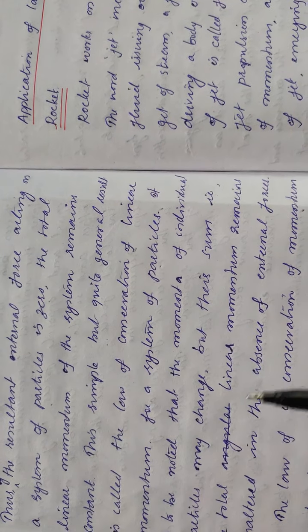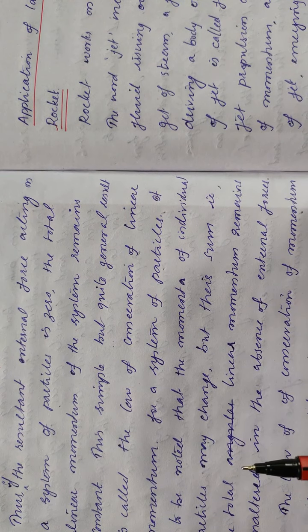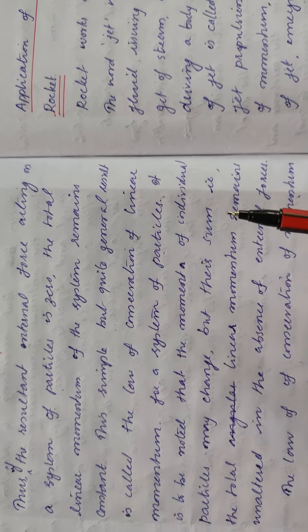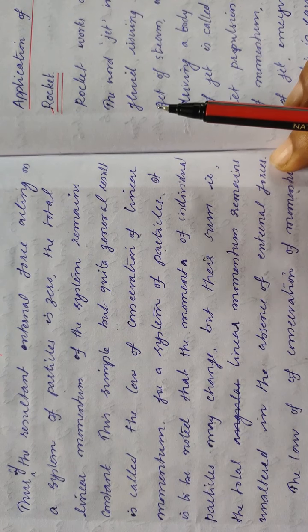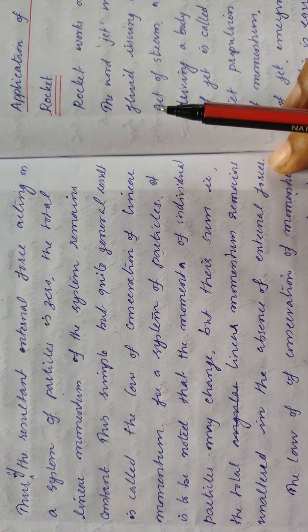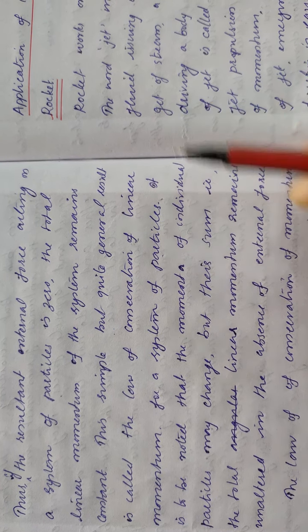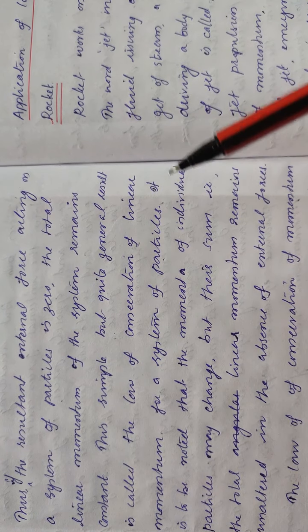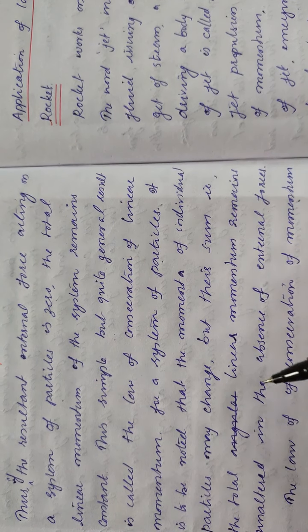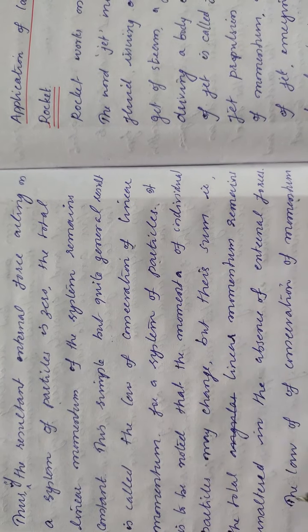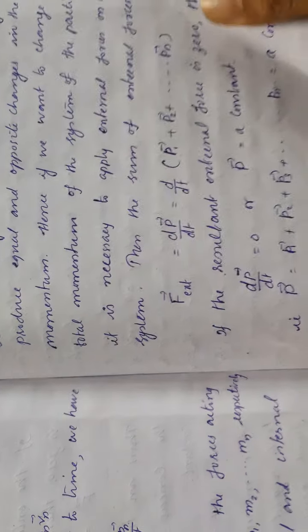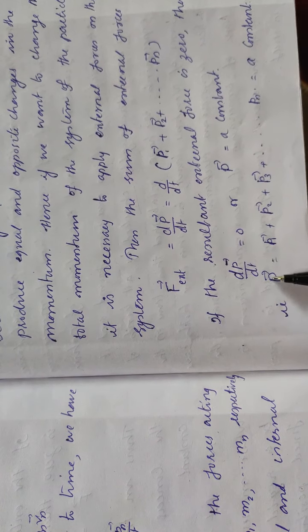So we have stated already what the law of conservation of momentum is. That is, if the external force acting on a particle is 0, the linear momentum remains constant, which is known as the law of conservation of linear momentum. So what is the law of conservation of linear momentum for a system of particles? We have seen that when the external force acting on the system of particles is 0, the total linear momentum of the system remains constant.